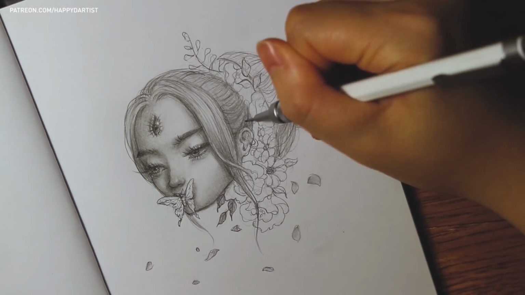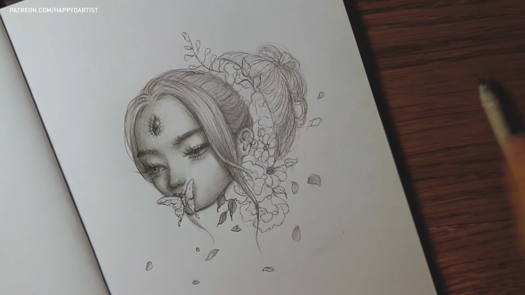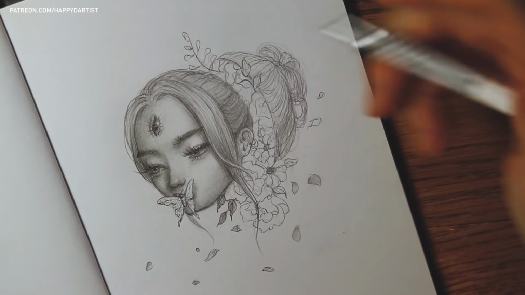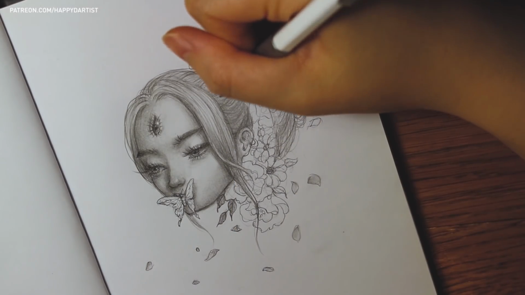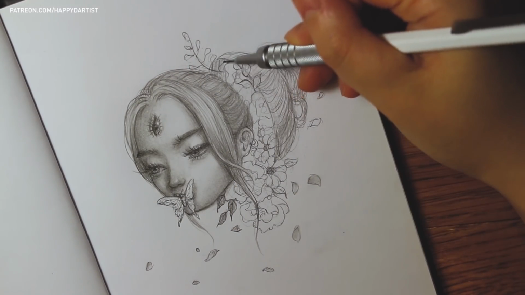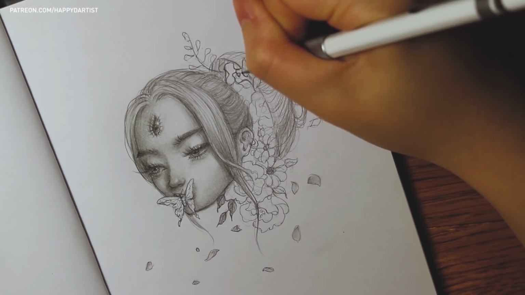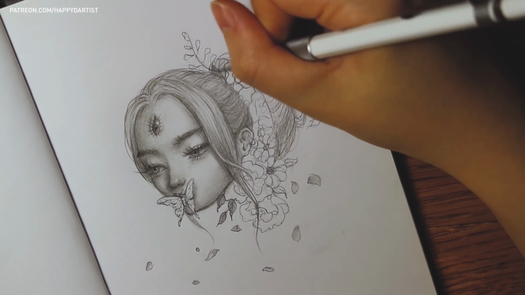Also, after I've come up with a concept, it's much faster and more straightforward to look for references because now I know exactly what I need rather than scrolling endlessly through an infinite number of photos, waiting for a few of them to stick.